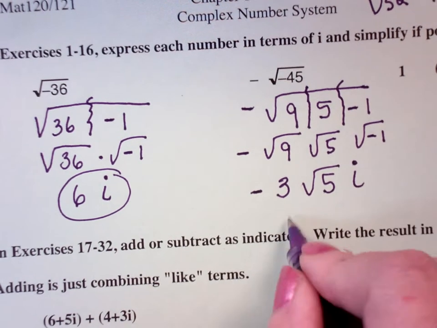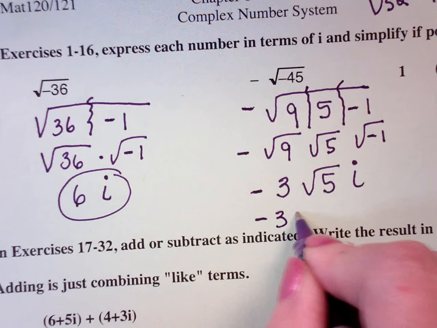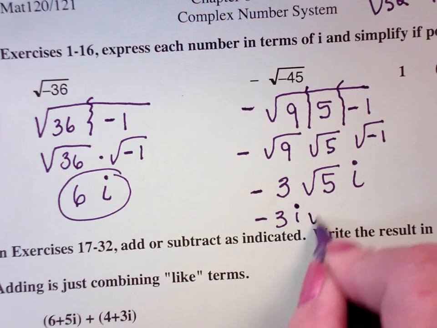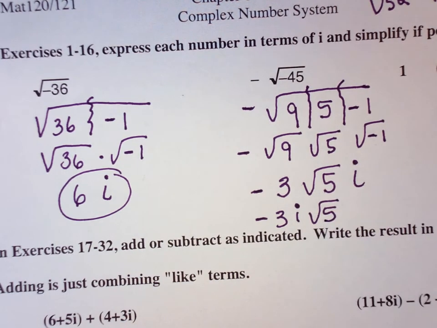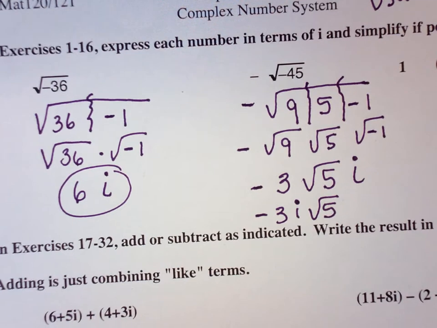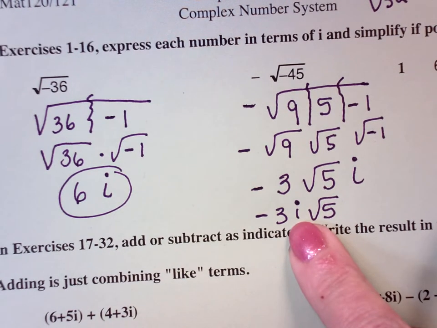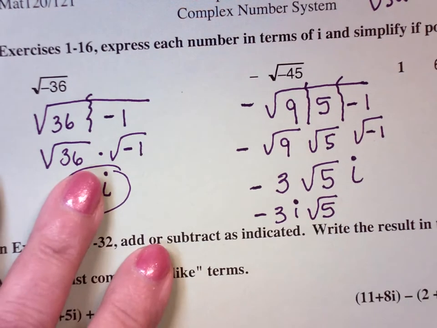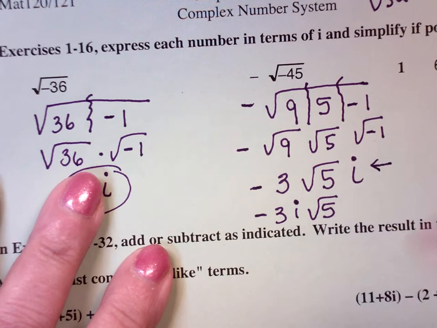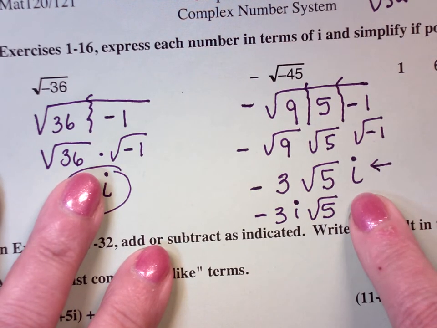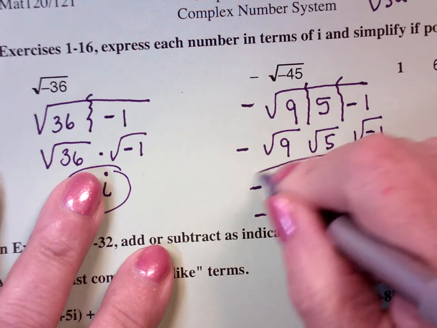By the way, most of the time you'll find that your book will write it this way. And the reason why they do that is so that you know that i isn't under the radical. The more correct way is this one. But either answer, either one is fine.